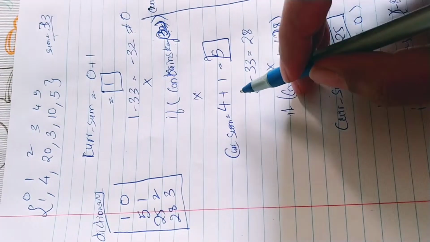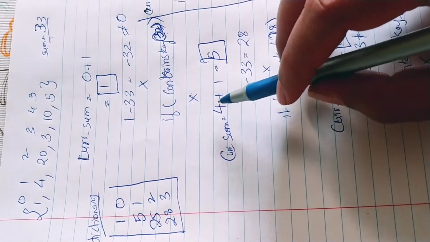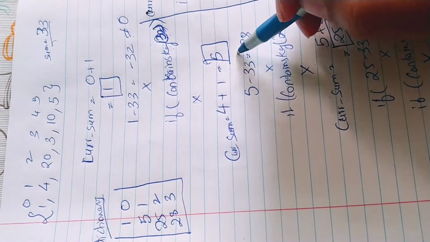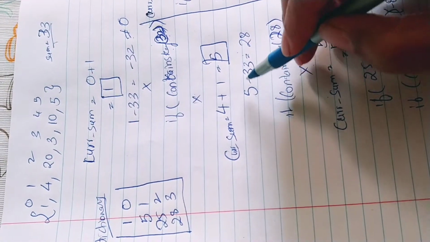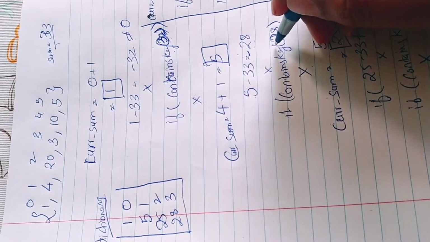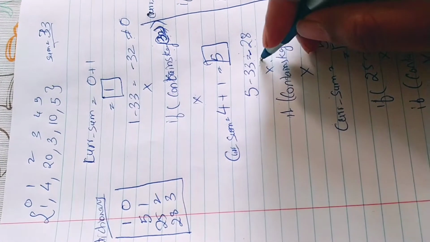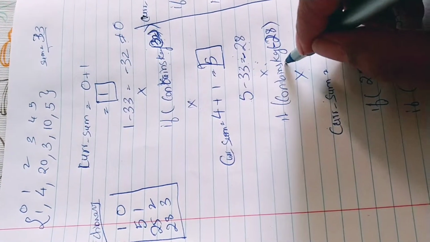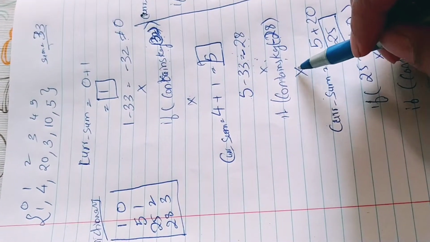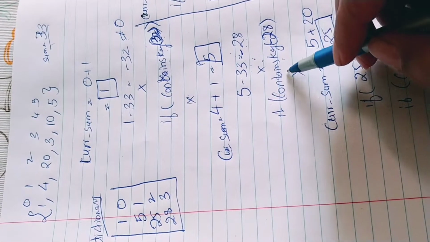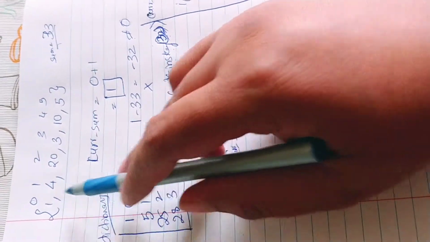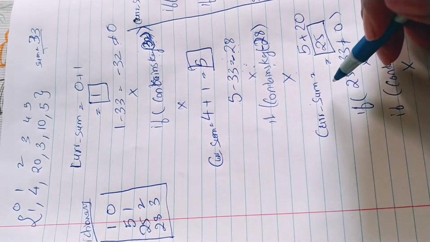Now again in the for loop, the next number is 4. We add 4 to the current sum, which gives 5, and we check current sum minus sum, which is minus 28. It is not there, so it will not go into that if condition. The dictionary does not contain minus 28 either, so it does not go into that condition. We just put the current sum 5 with index 1. We continue to the next loop.